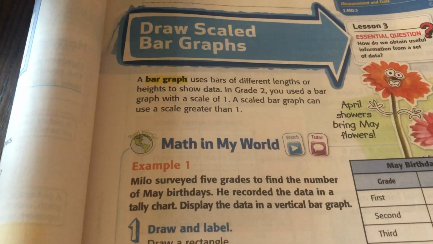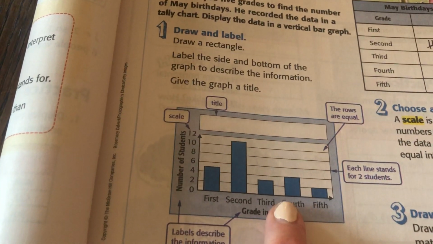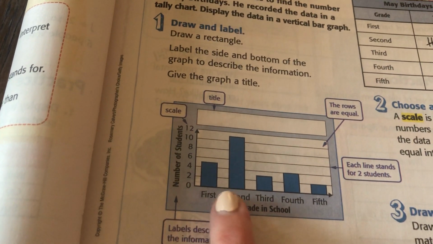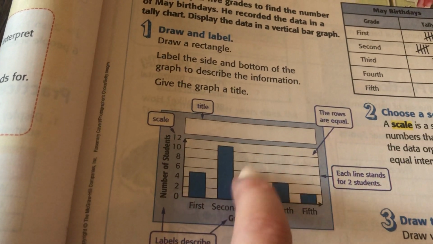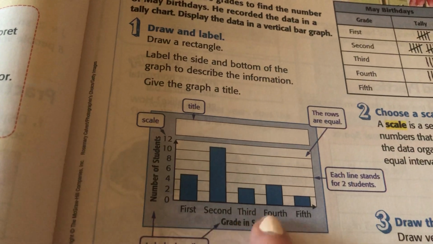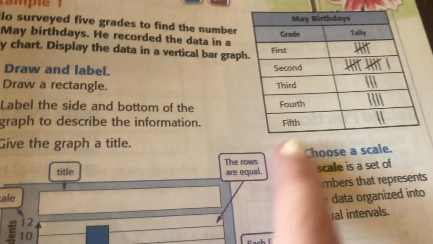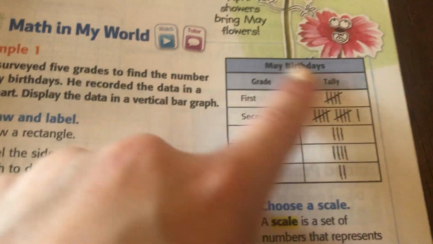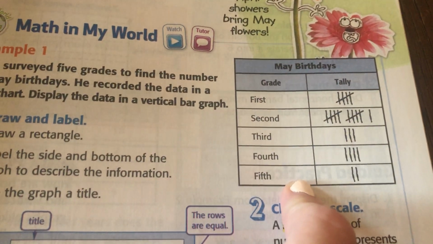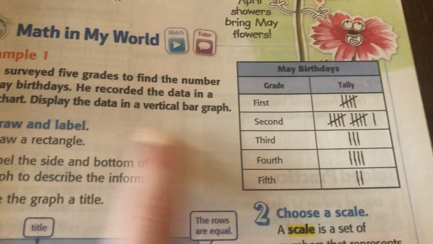We're going to start talking about bar graphs. A bar graph uses different heights of bars to show you the number of answers in a set of data. So this is a data set. A data set is where you collect all the information about something. It's usually collected in numbers.